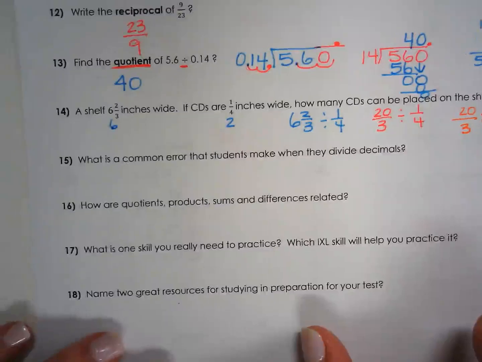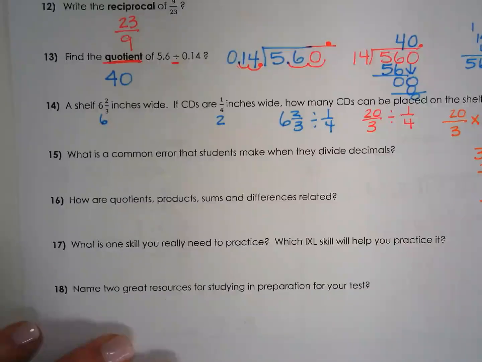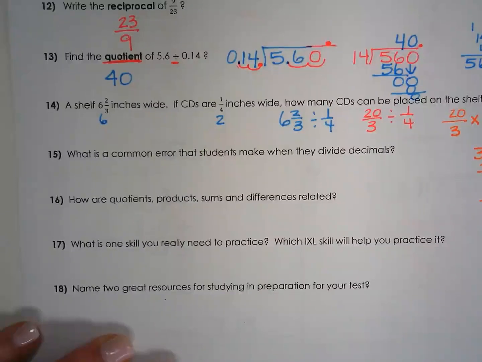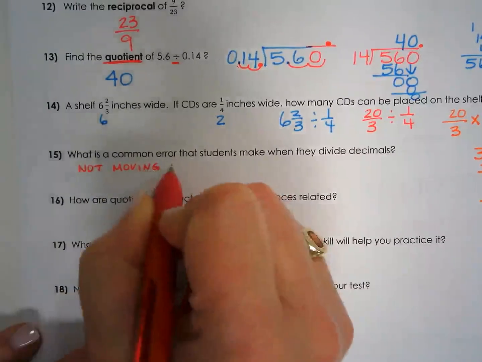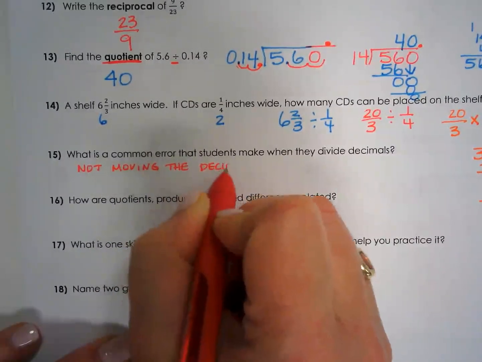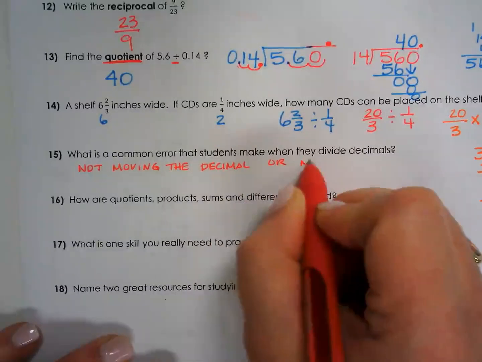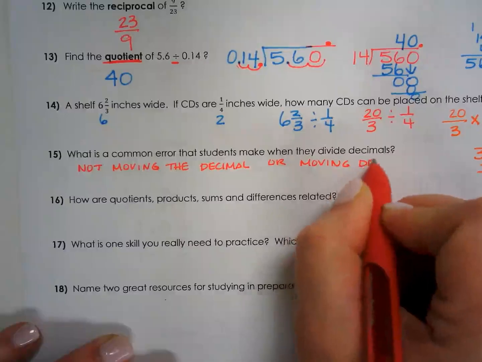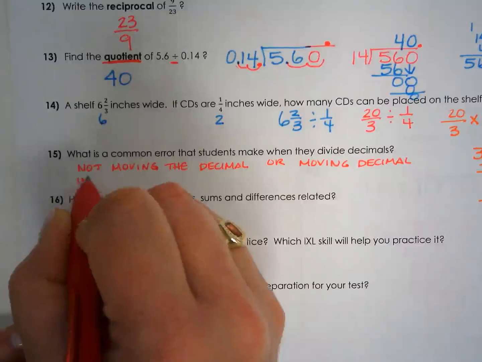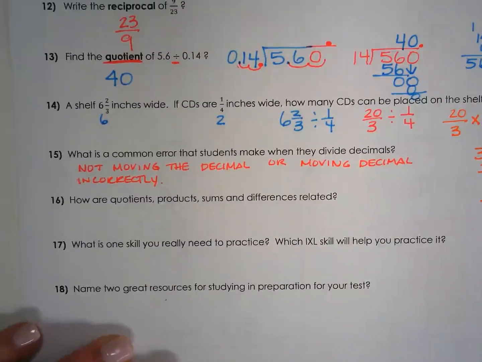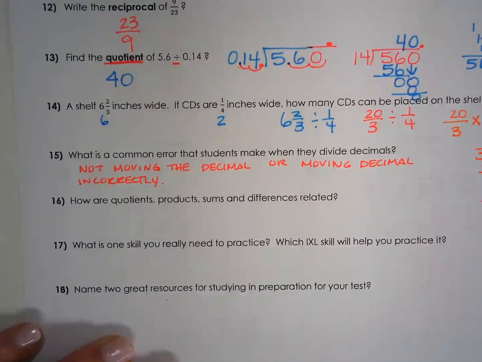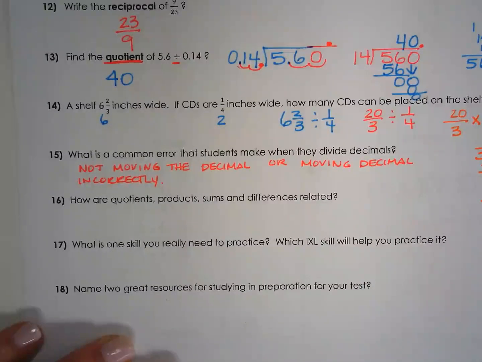Okay. Question number 15 asks, what's a common error that students make when they divide decimals? Well, as you can imagine, one of the top errors is not moving the decimal, or moving the decimal incorrectly. Those are really the two biggies, because the division is the division. It was the same division that you did when we were dividing whole numbers. The only new thing that we learn when we do decimal division is moving that decimal, making sure it goes where it needs to go so that our divisor is a whole number.